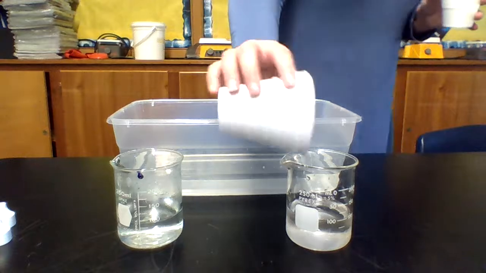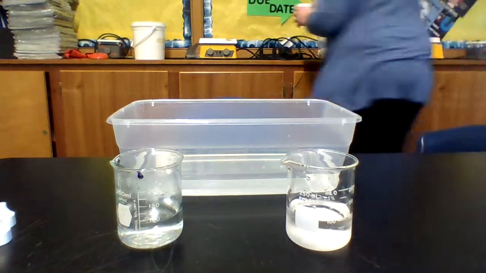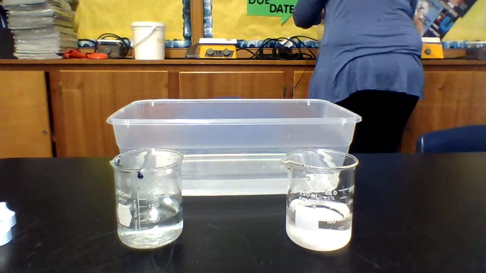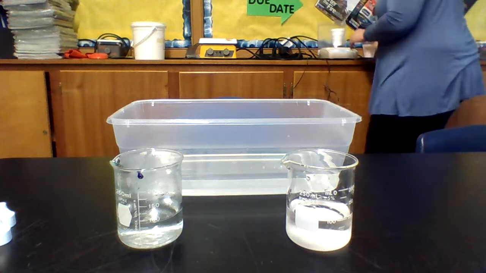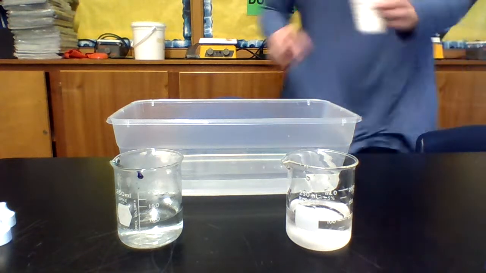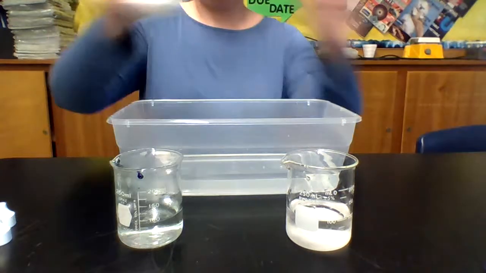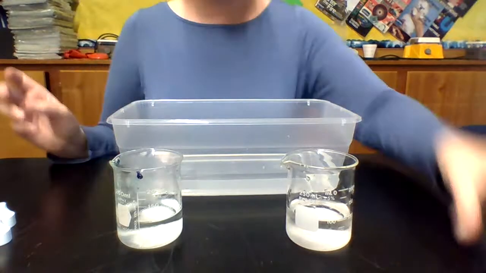Here's 5 grams of salt going into my cold ice water. Oh, I got it right on the nose. All right, guys. So we are going to put in our hot water, we're going to put 5 grams of salt in there too.